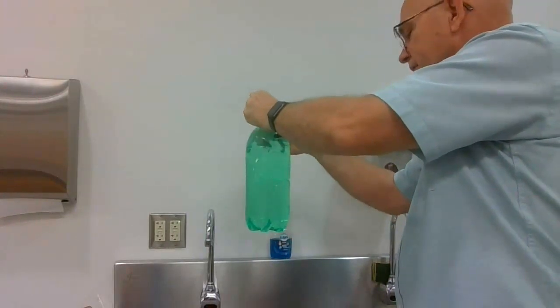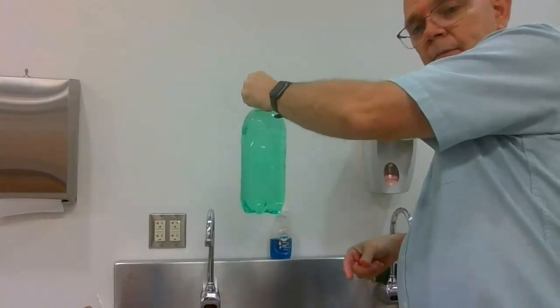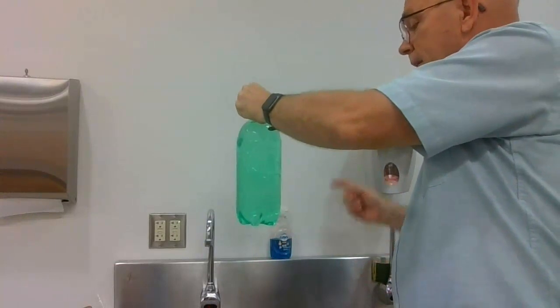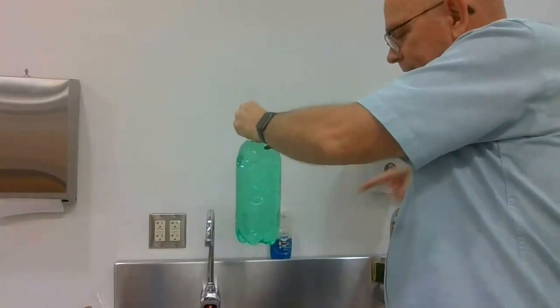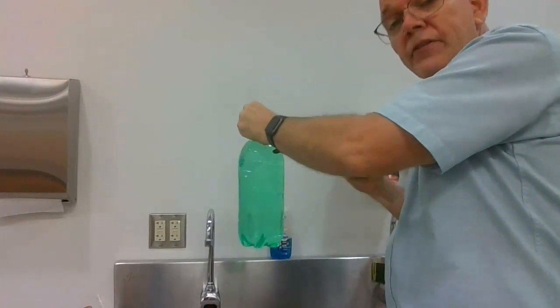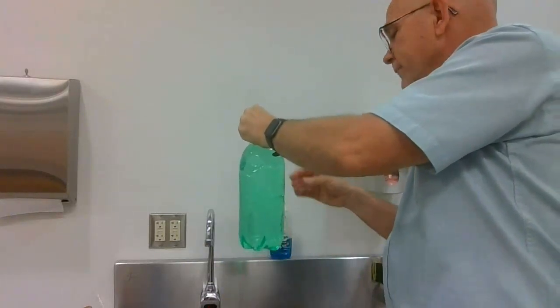The correct answer is not much. It dribbled out a little bit there, but basically nothing happened. Why? Because no air could get in to take its place, and water's trying to come out. The air pressure is trying to push it back on there. There's air pressure.